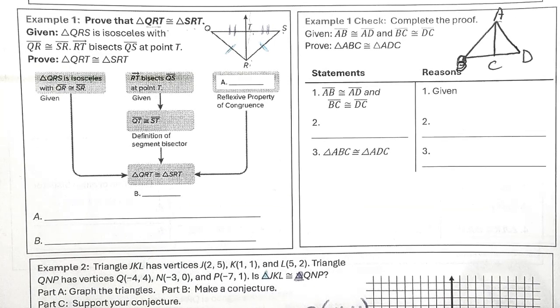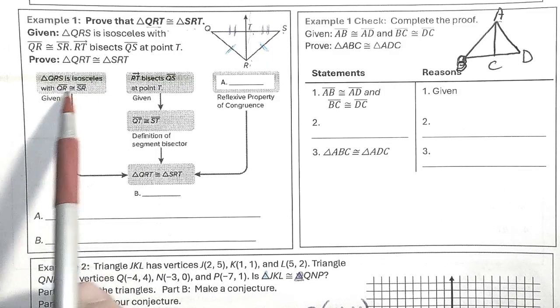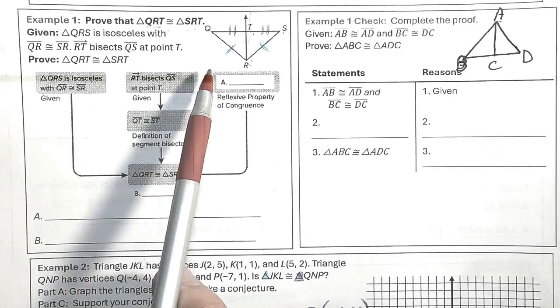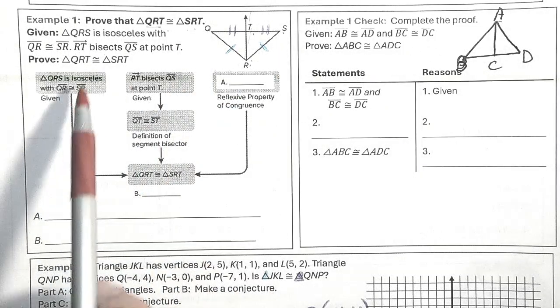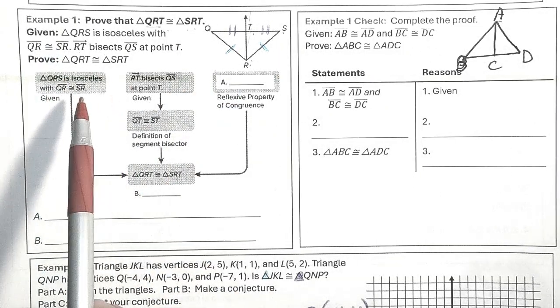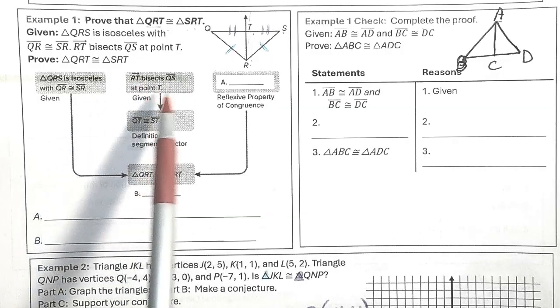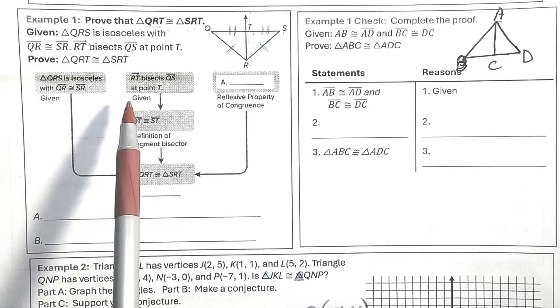Okay, so first box. Grabbing my red pen. QRS is isosceles with QR being congruent to SR. Given. Check. That leads down here, but we've got to cover all our bases.